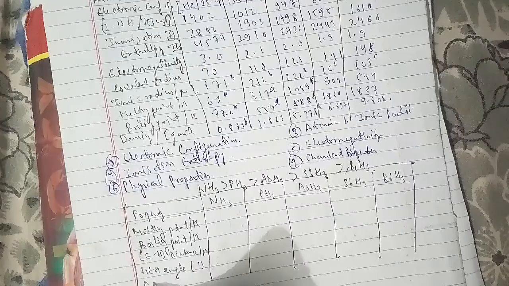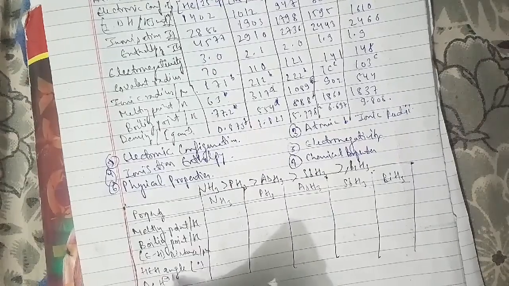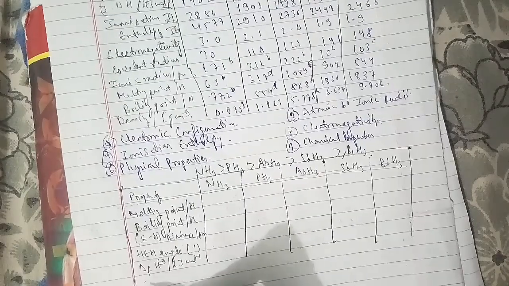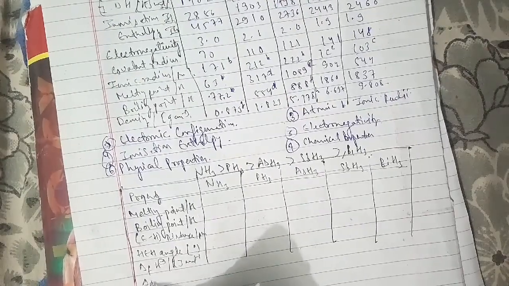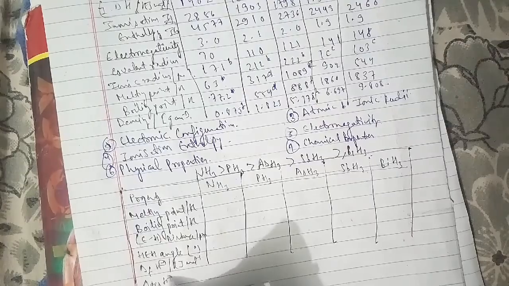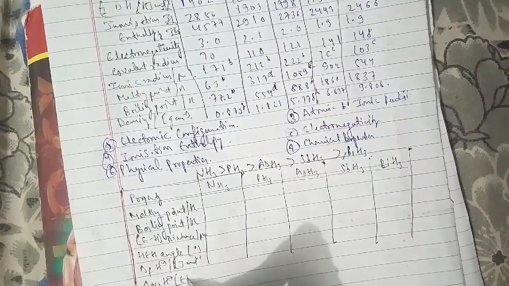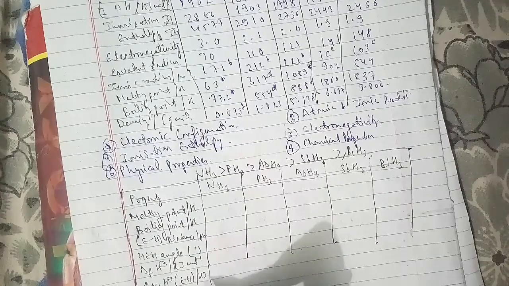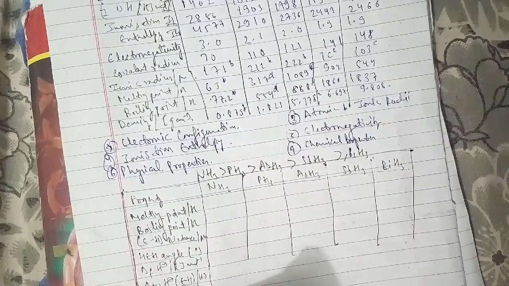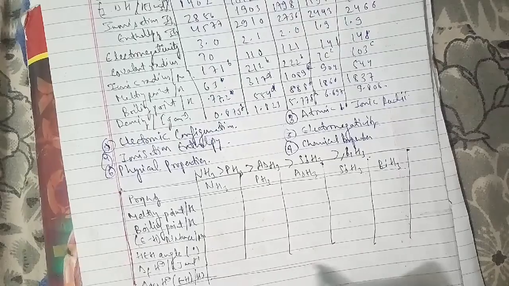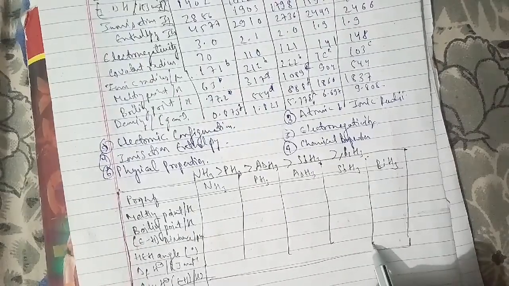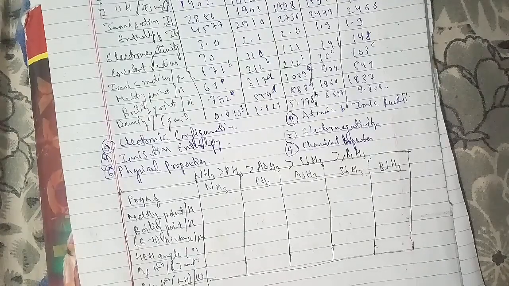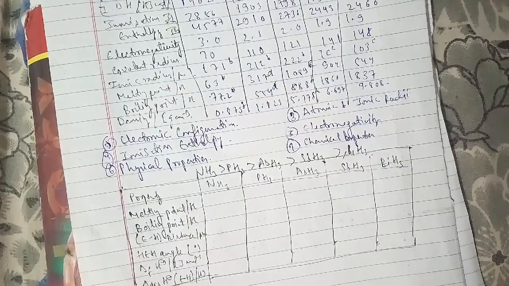So here that is for NH3. We have 19.5, 195.2, and this is 139.5, 156.7, 155. For the boiling point it is 238.5, 185.5, 210.6, 254.6, and 290 as well.